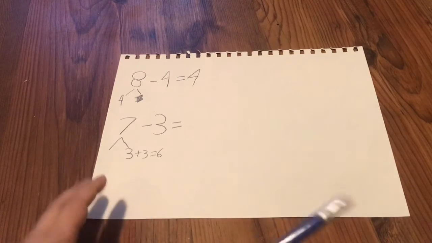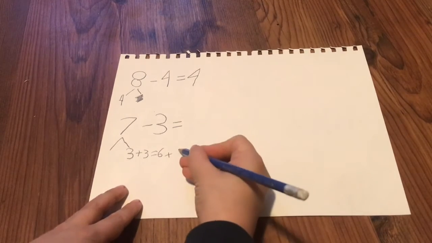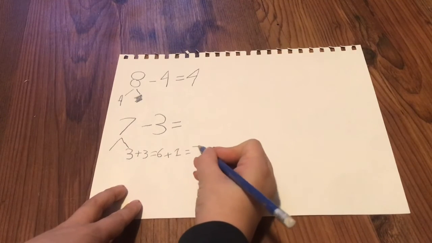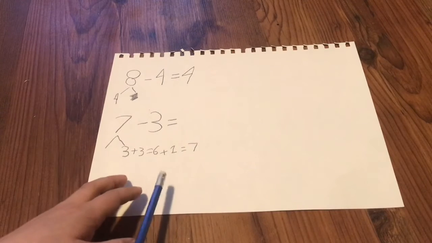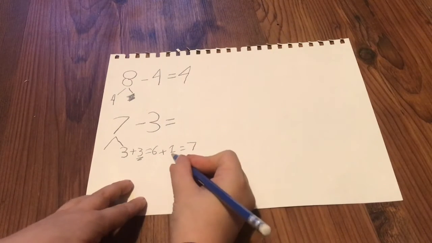So 3 plus 3 is 6. We know that, but that's not 7. That's 1 off, so we're just going to add. Santa is going to give us 1 more, and that gives us 7. So we used 1 3 and 1 1.